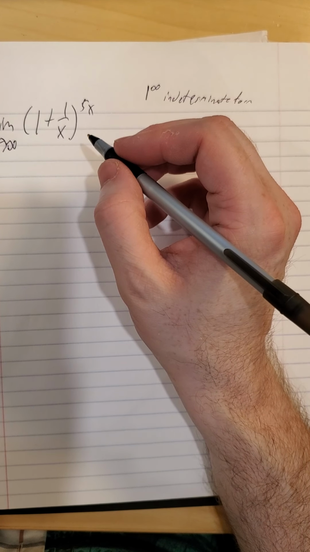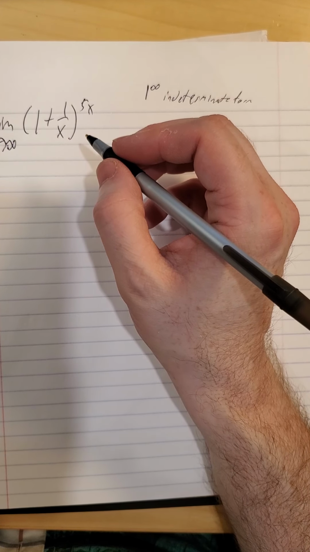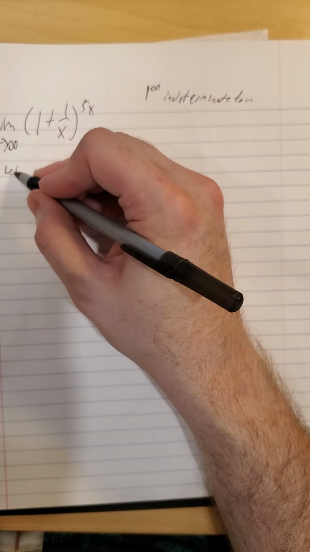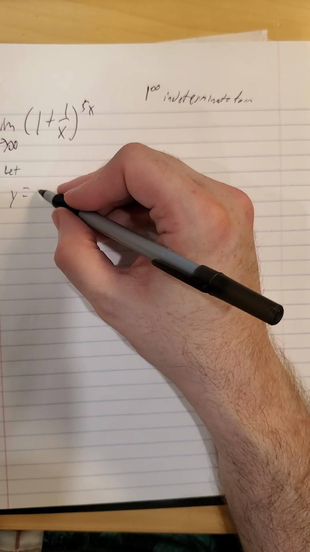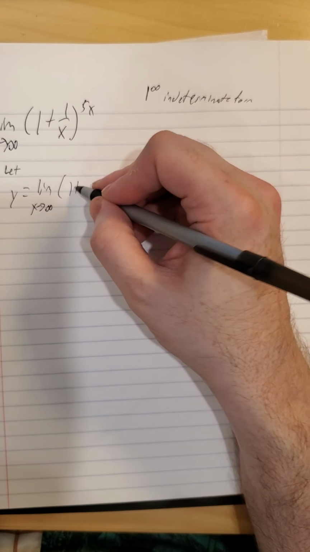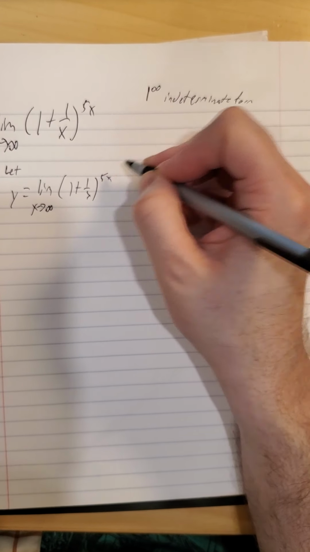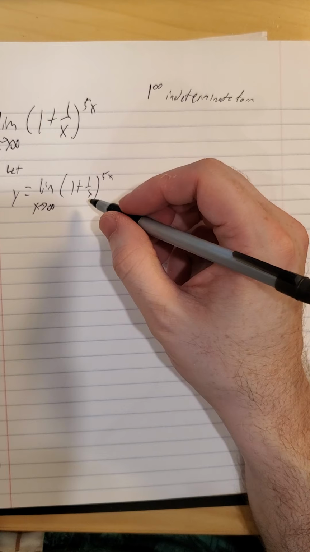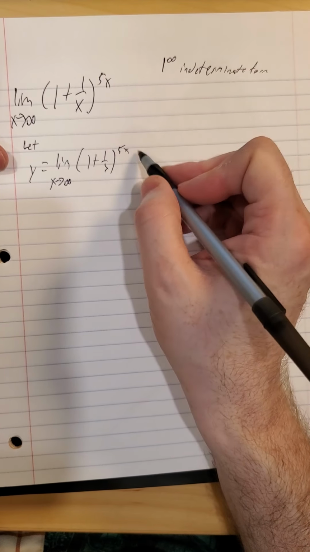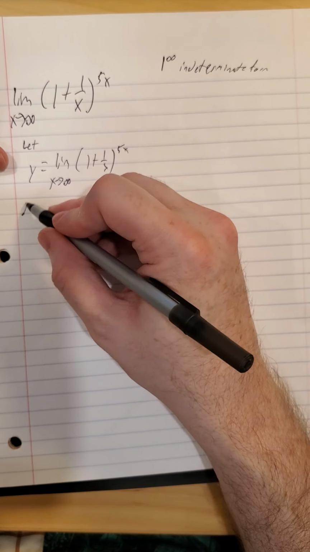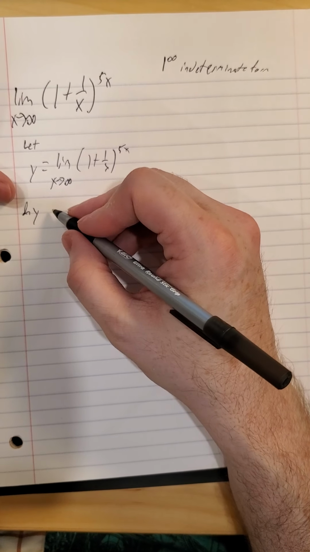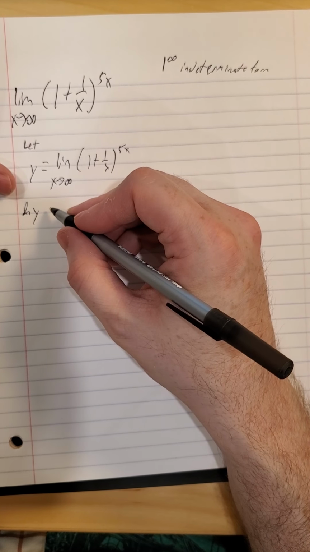So here we can use sort of a placeholder variable, a dummy variable. So we're going to let y equal the limit as x approaches infinity of 1 plus 1 over x to the 5x. We have this exponent in the variable. As you hopefully suspect, we're going to use logarithms to knock it out of there. So we'll do natural log of both sides.